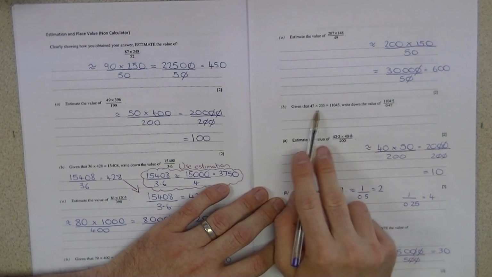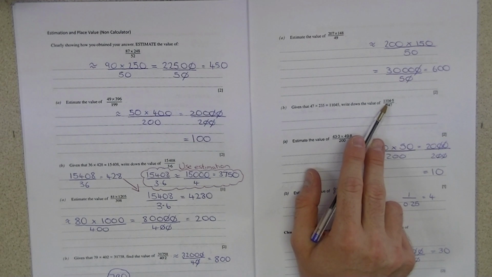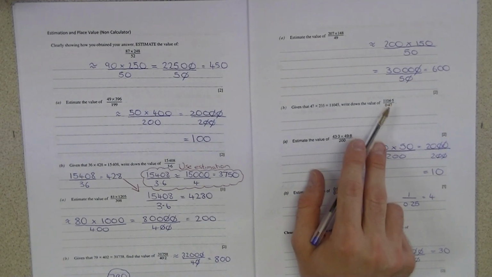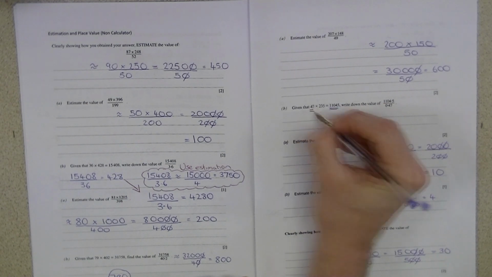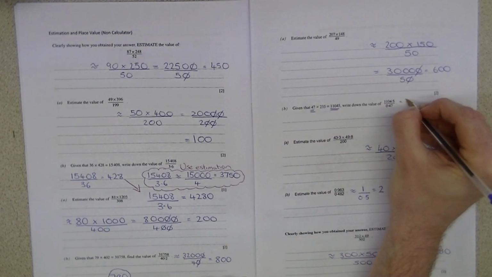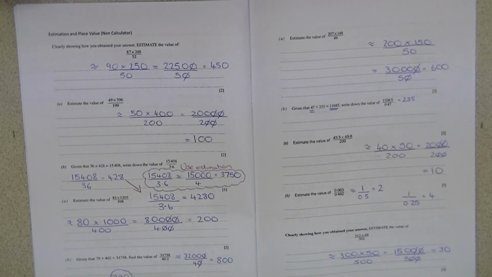This guy, 47 times 235 is 11,045. So write down the value of 1,104.5 divided by 0.7. So what you need to spot is I'm actually doing that divided by that. So the answer is going to be something to do with 235. But it could be that the number has to get bigger, 2,350, 2.35, that kind of thing. Or it could be that it has to be smaller.